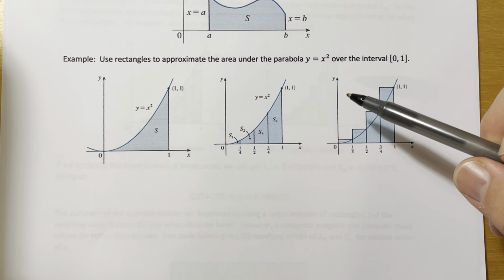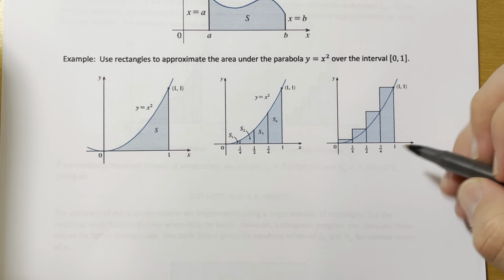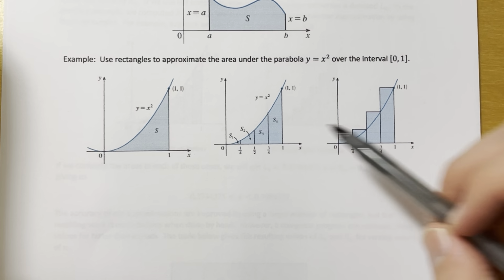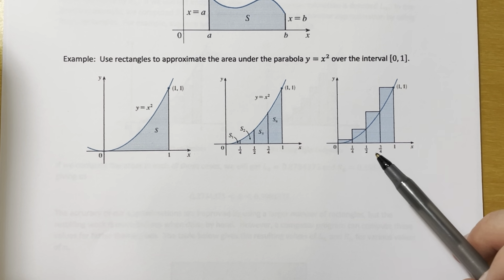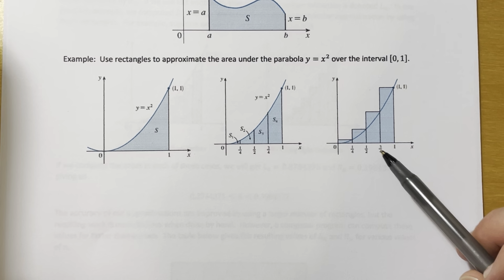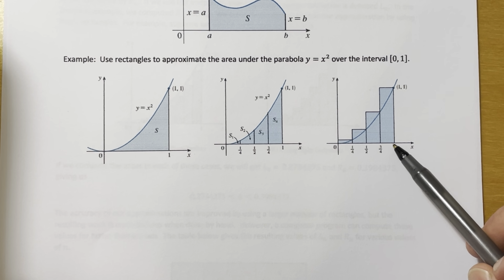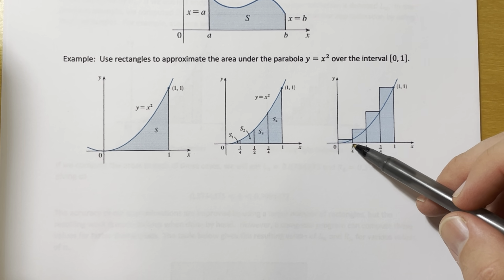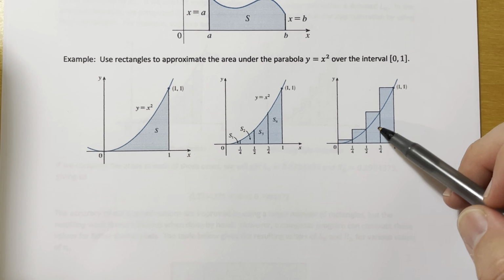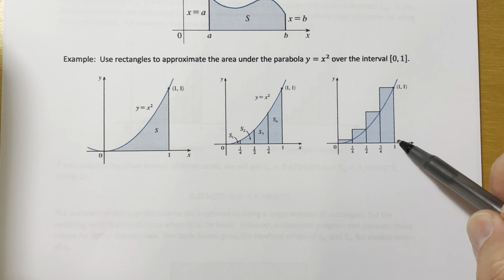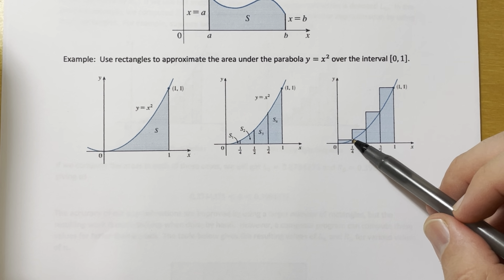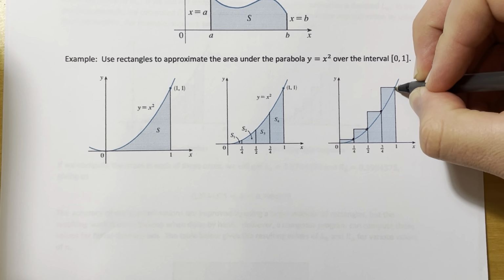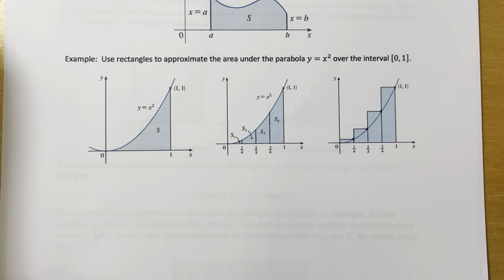And the way that I do that, for this first example, I'm going to take the right endpoint of each of these subintervals. So that would be 1/4 for the first interval, 1/2 for the second interval, 3/4 for the third interval, and 1 for the fourth interval. Those are the right endpoints of those corresponding intervals. And I'm going to look at the point on the curve y equals x squared corresponding to each of those right endpoints. So here, I'll draw them in here, here, here, and here. Those are the 4 points corresponding to those right endpoints.